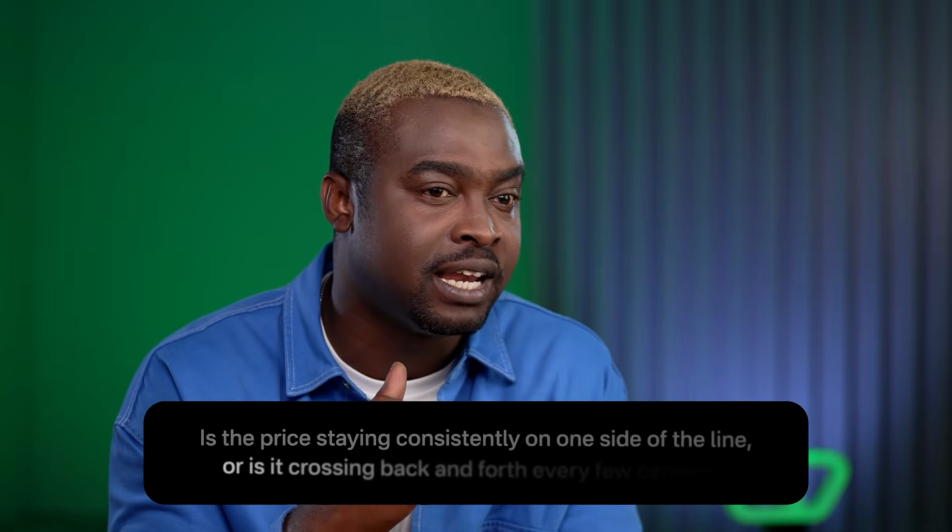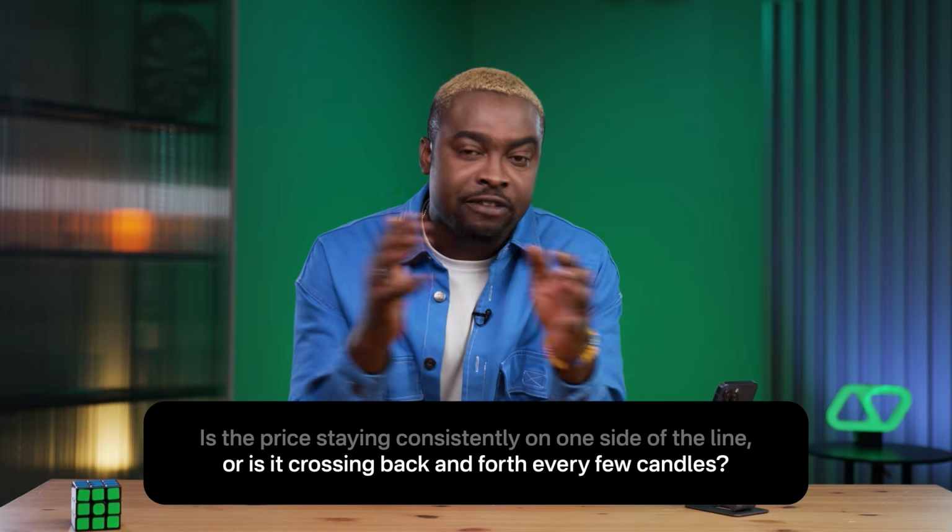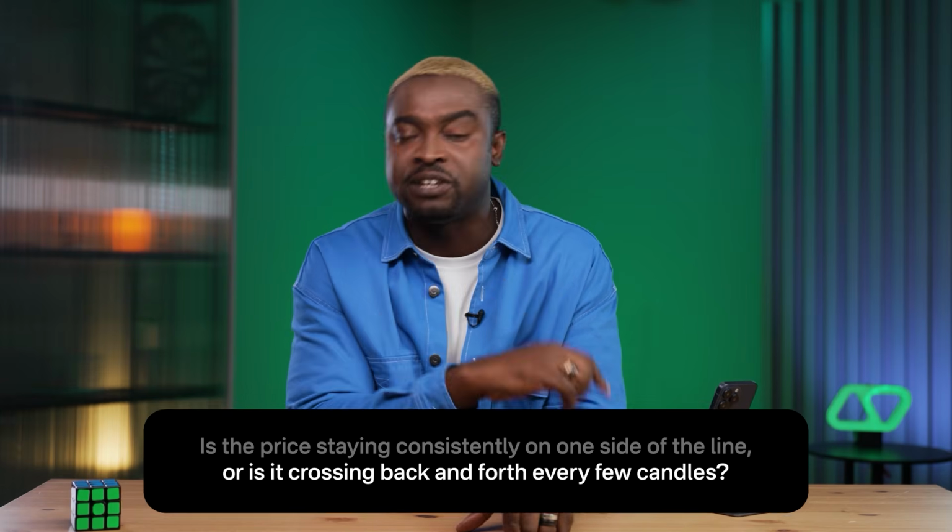But the color itself isn't the main thing you should be watching. The main question that actually matters is: is price staying consistently on one side of the line, or is it crossing back and forth every few candles? That one observation alone filters out more bad trades than any settings change ever will.